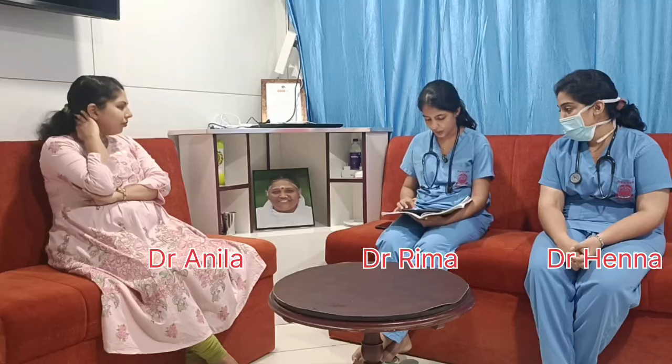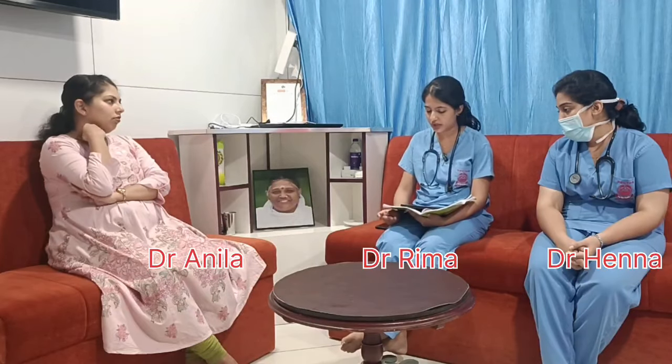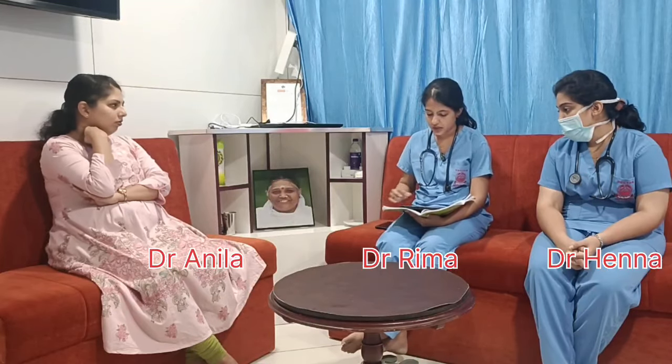So this is a case where a 65-year-old female had a trivial fall, following which she came with complaints of hip pain. What are the different types of fractures in the proximal femur? You can classify fractures as intracapsular and extracapsular. Intracapsular include neck of femur and head of femur fractures, and extracapsular include intertrochanteric and subtrochanteric fractures.